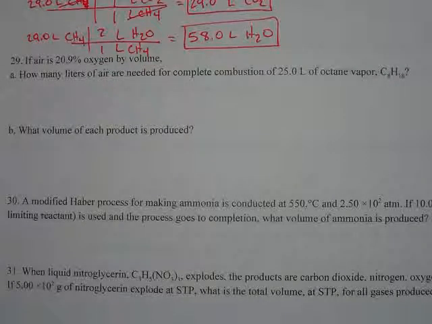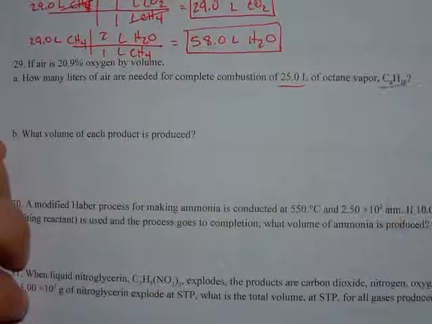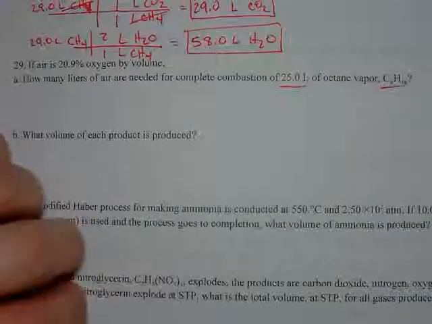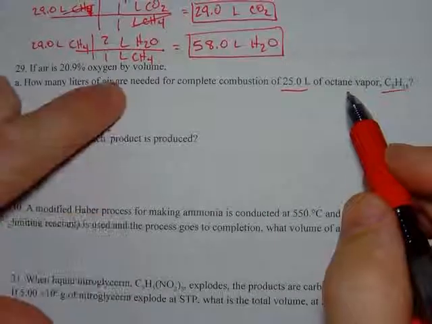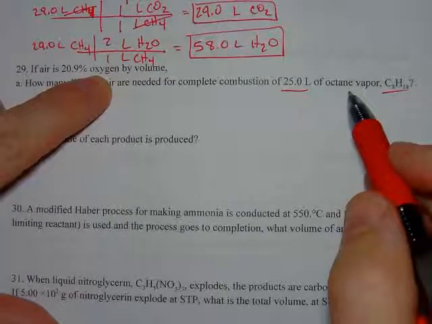Number 29. If air is 20.9% oxygen by volume, how many liters of air are needed for complete combustion of 20 liters of octane vapor, which is C8H18? And so we're starting from this many liters of C8H18, but we're given information in terms of octane, but we're being asked for information about oxygen.